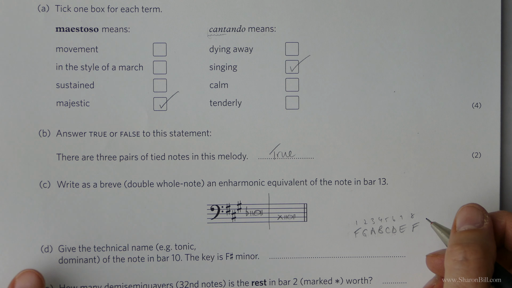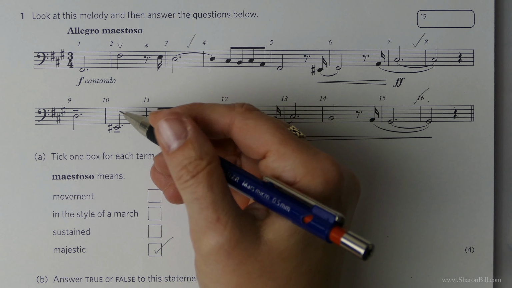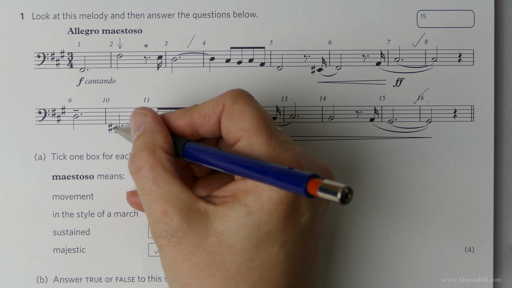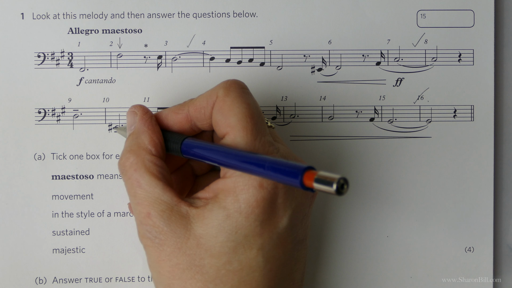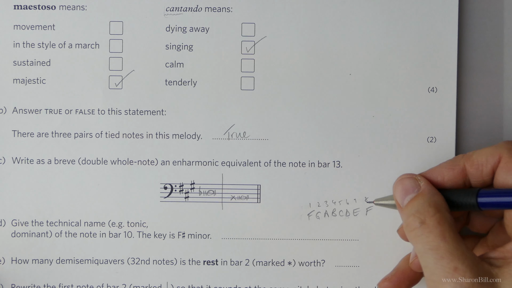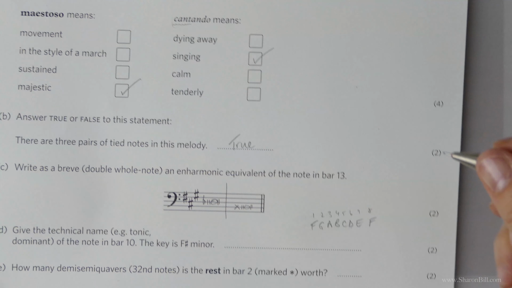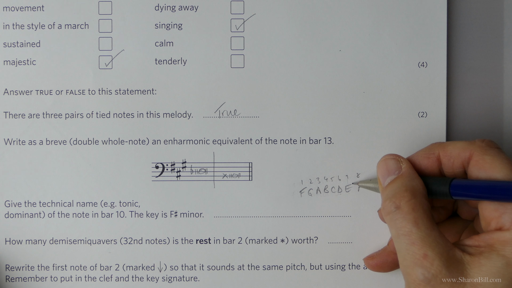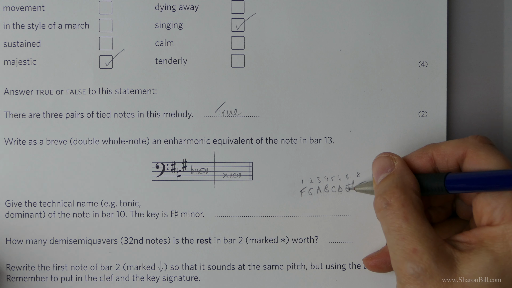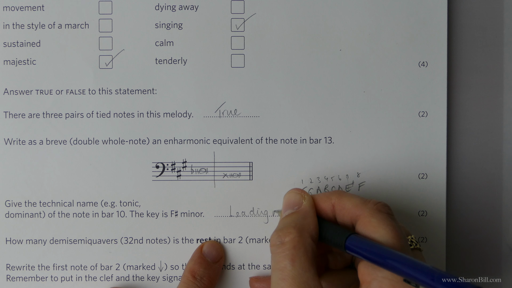So let's have a look at the note in bar 10. So here in the bass clef, that is an E sharp. So let's have a look. Here we could either count up from an F, or we can also see, because it's so low down it's hard to count with millions of ledger lines counting upwards. So we can see the E is the 7th, and it's E sharp because that's the raised 7th in the minor scale. So that's the 7th, and we know that the 7th degree of the scale is the leading note.